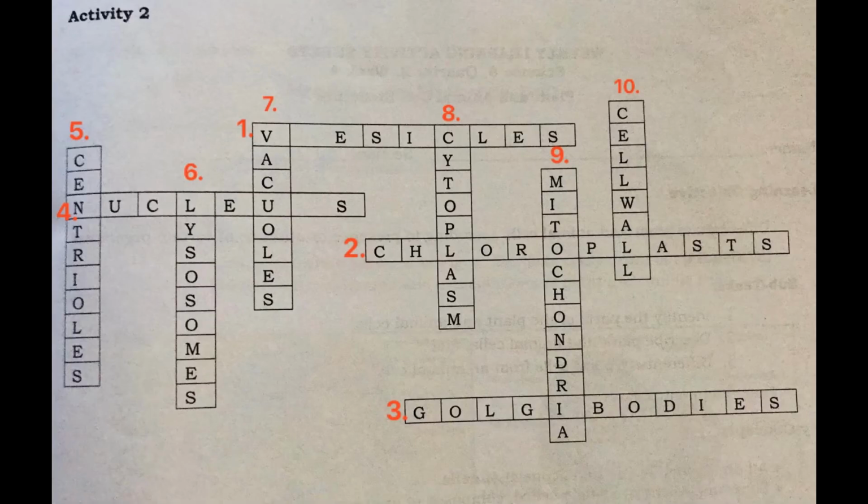This time, let's check your answer in activity 2. Okay, for number 1, across, we have vesicles. Number 2, chloroplast. Number 3, Golgi bodies. Number 4, nucleus. For down, number 5, centrioles, 6 lysosomes, 7 vacuoles, 8 cytoplasm, 9 mitochondria, and number 10, cell wall.